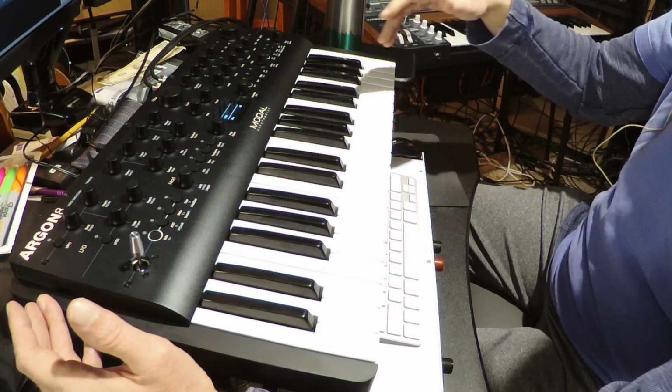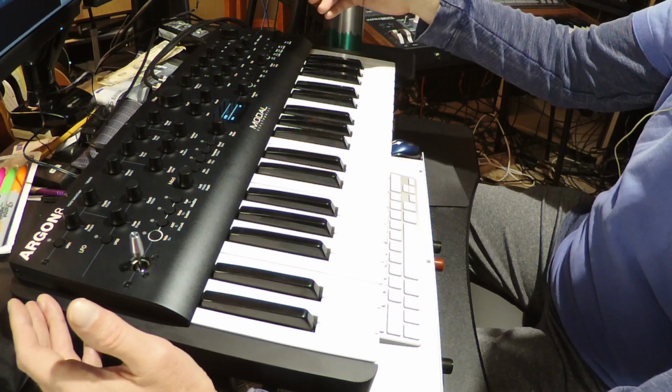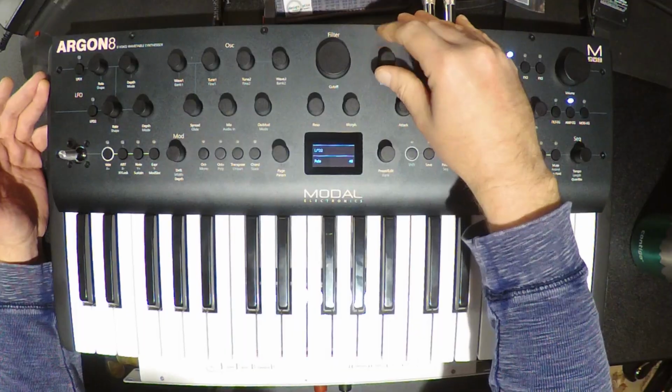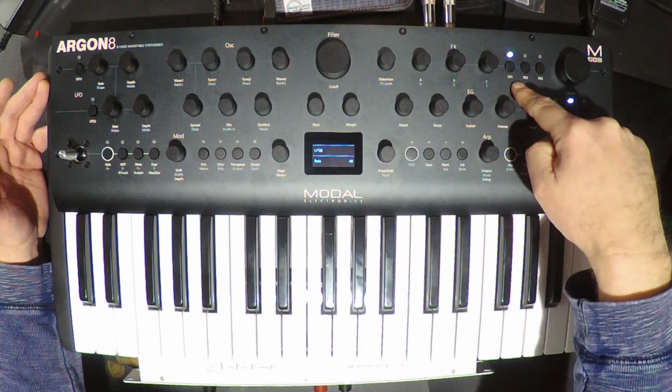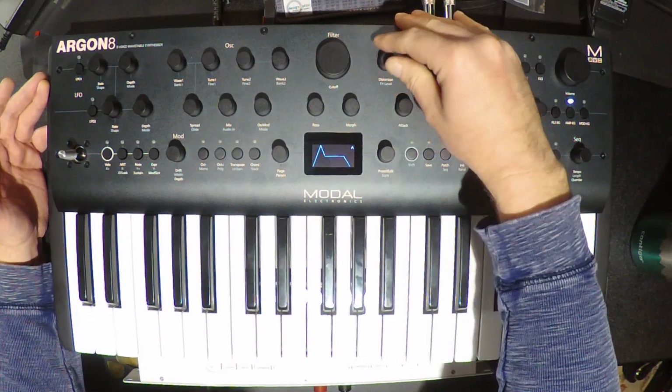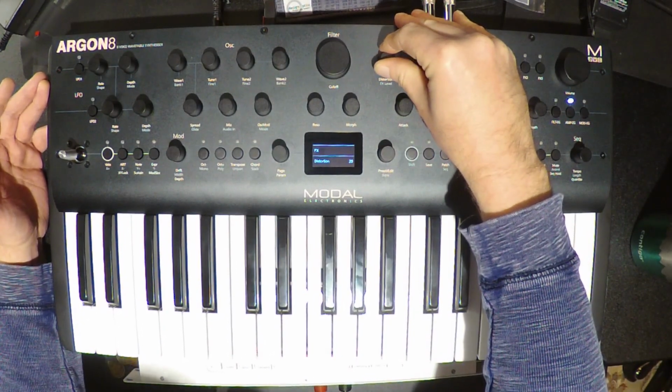Okay, let's try some other things like the effects. Okay, so let's say I want to go to the effects section. This is up on the top row of the keyboard. I want to give it a little bit of distortion.